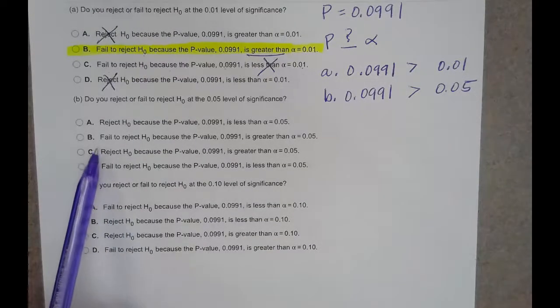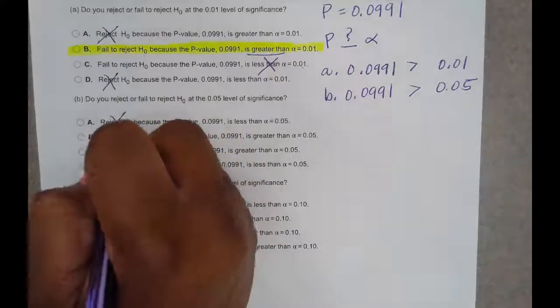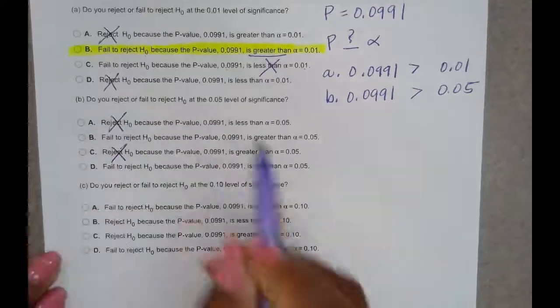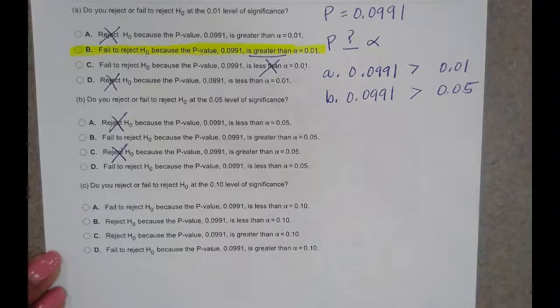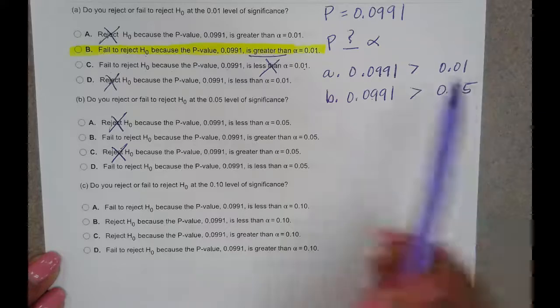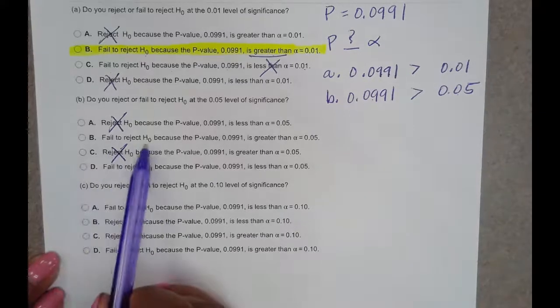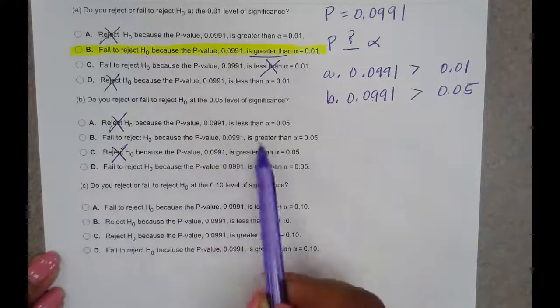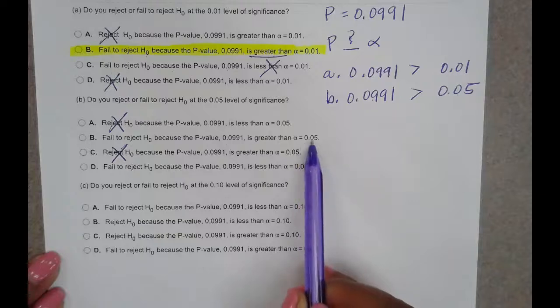We're going to fail to reject, so we know that A is out and C is out. But now, why are we failing to reject? We're failing to reject because the p-value is greater than the level of significance. So, fail to reject because p-value is greater than the level of significance.